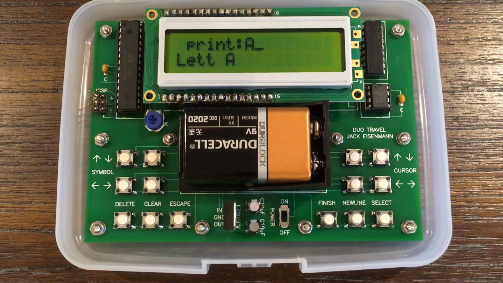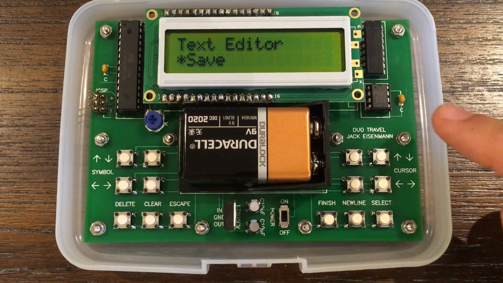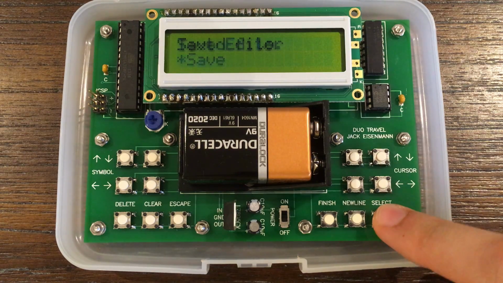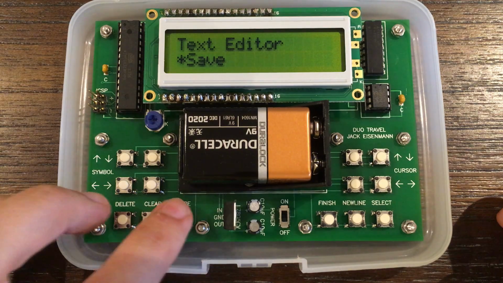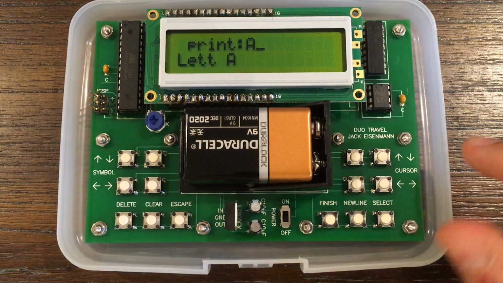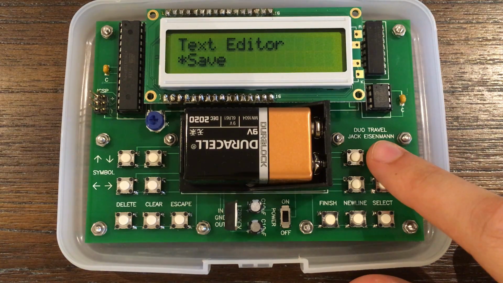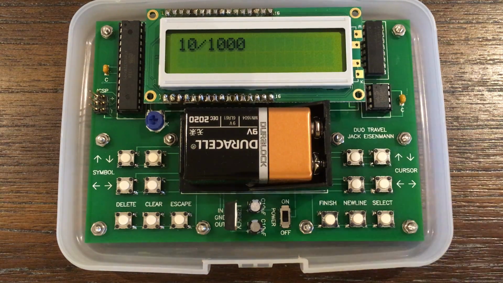So now if we want to save our program, we press escape and we are greeted by this menu where we can save, quit, or get the size of the file. So we'll save right now. And if we want to keep editing, we can press the escape button, but we actually don't want to keep editing because the program is done. So now let's see what the size of the program is. And as you can see, it's only 10 bytes out of the maximum allowed 1000 bytes.